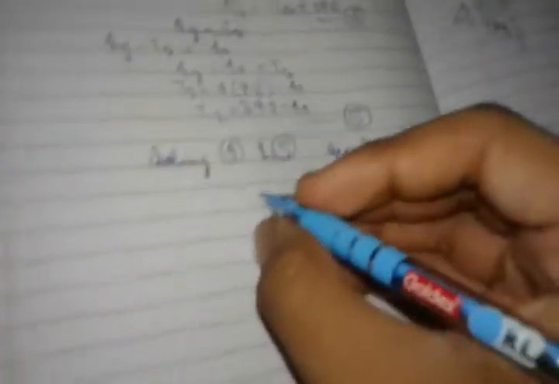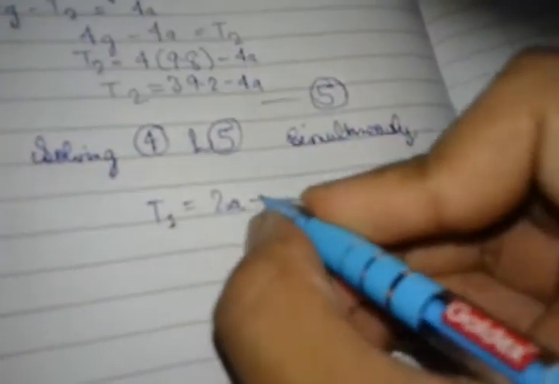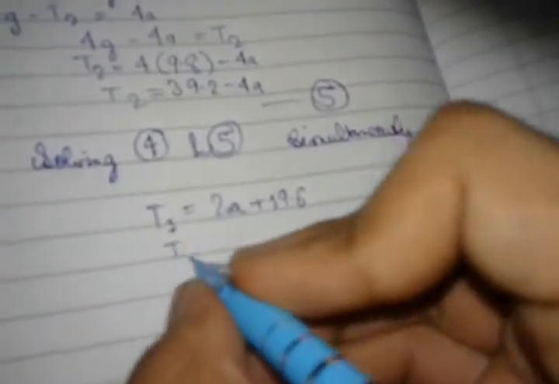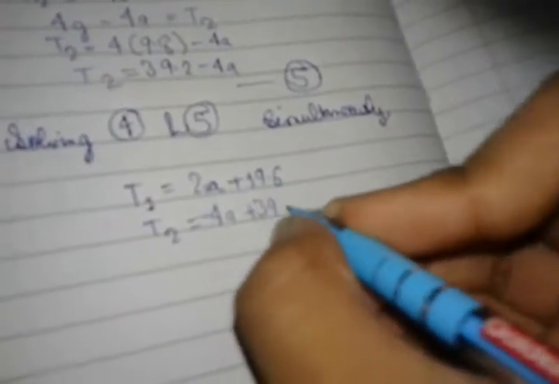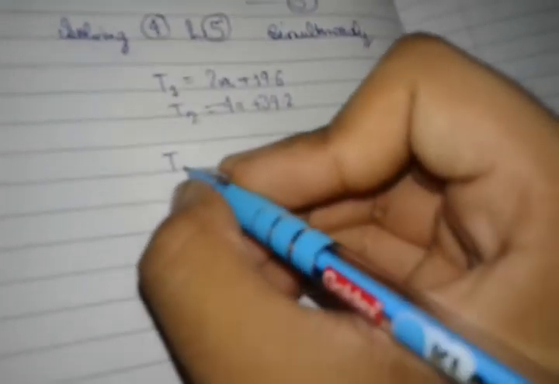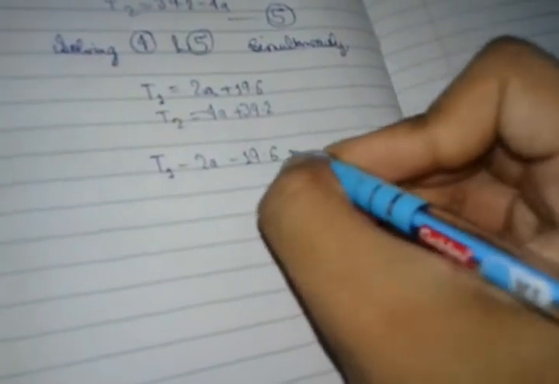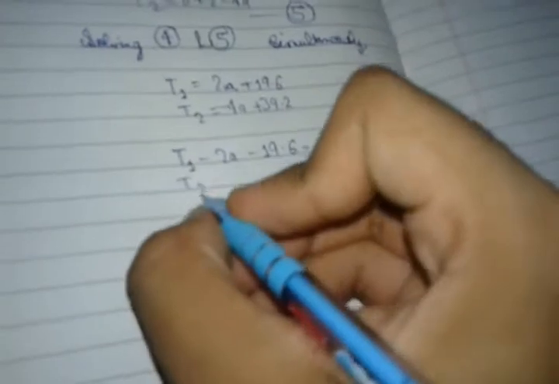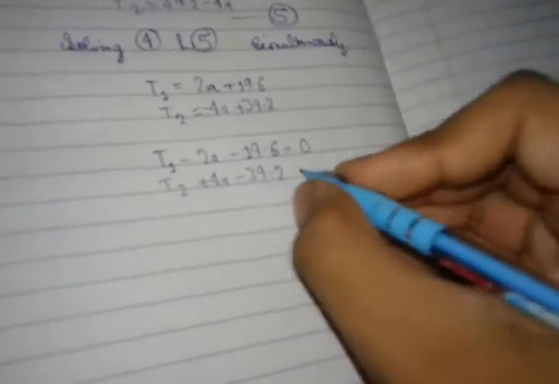T1 equal to 2a plus 19.6, and T2 equal to minus 4a plus 39.2. So we will transfer: T1 minus 2a minus 19.6 equal to 0, and T2 plus 4a minus 39.2 equal to 0.